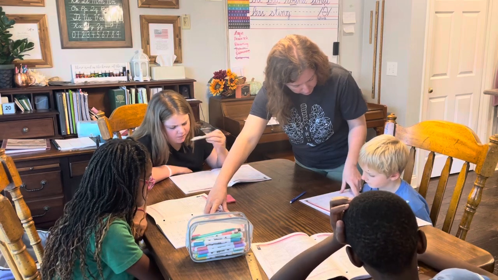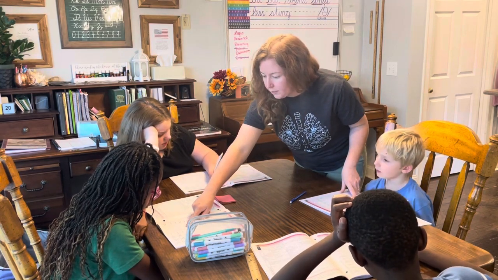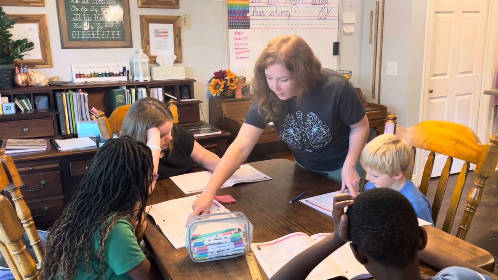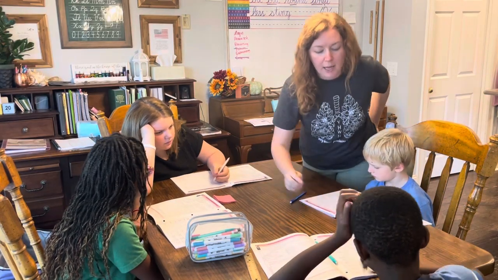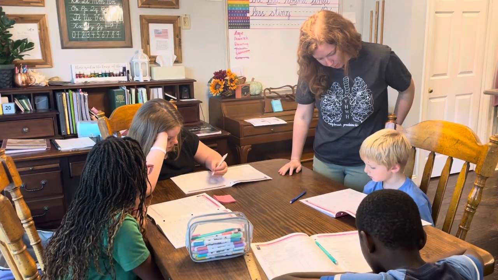A point has what linear measurement? No length, no width, no height. So you see right there that that box is X'd out because it doesn't have any of those properties, right?